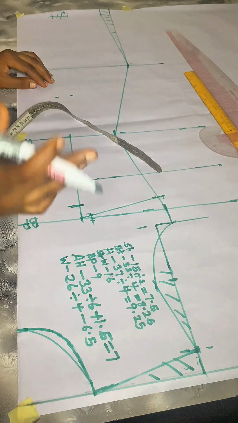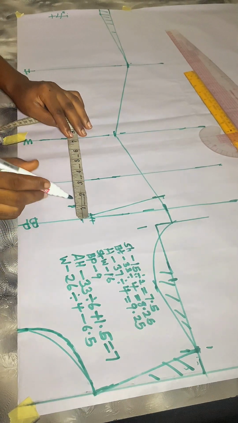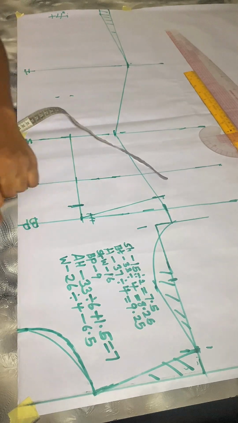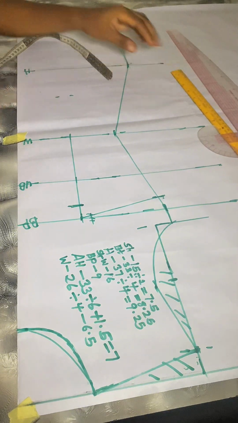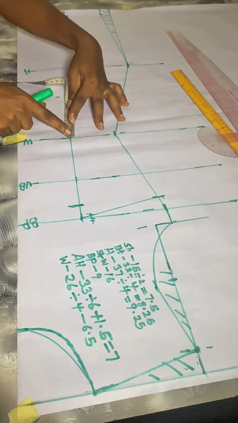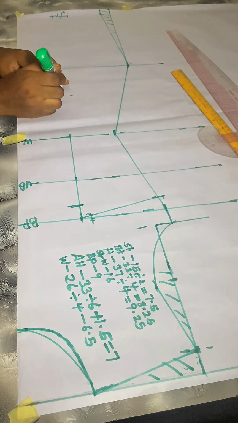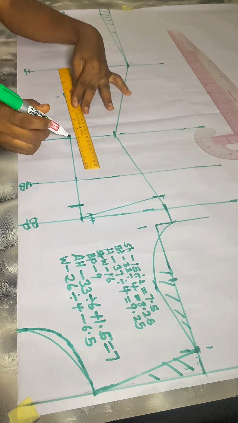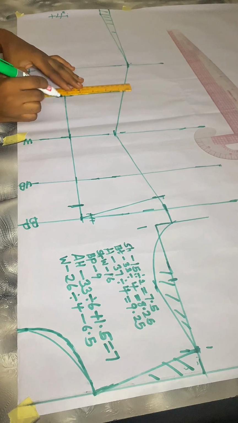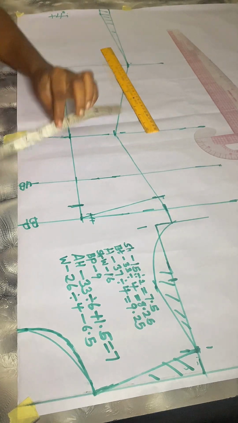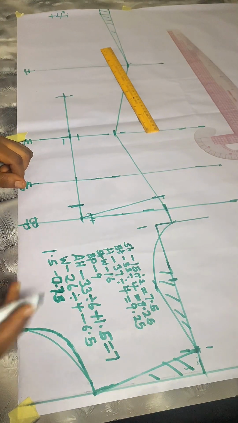If it's someone that has a bust, you can adjust it. So you go inside by 1 inch from the bust point, and on this part you go inside by 5. From your waist, you measure 5. And inside 0.75, 0.75.